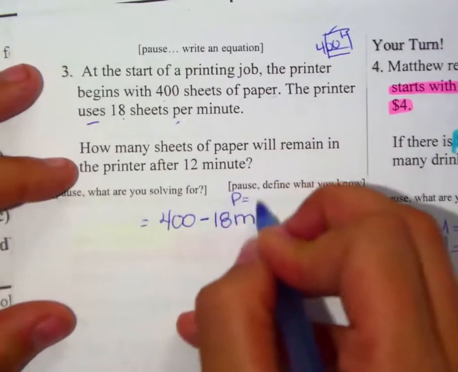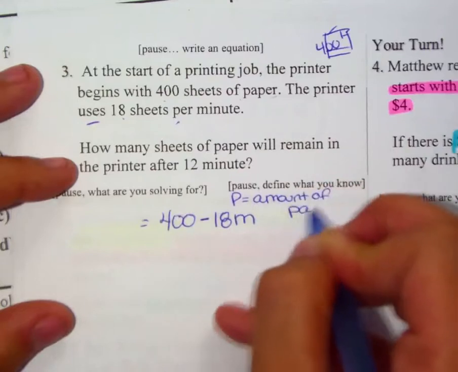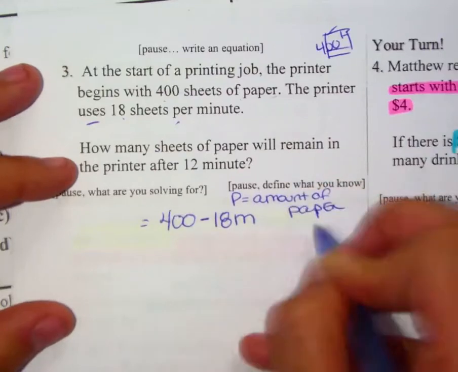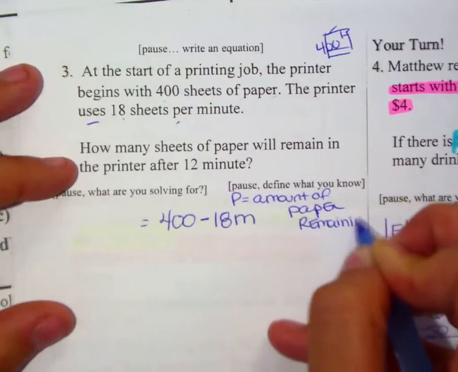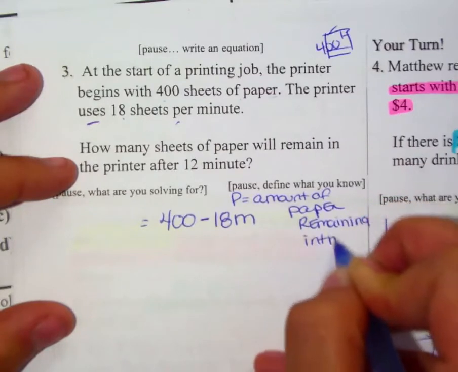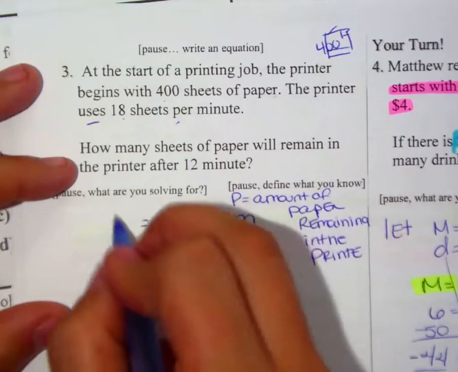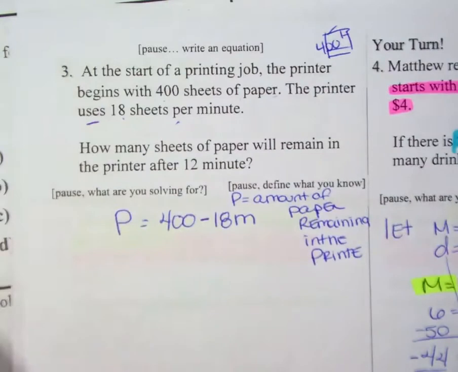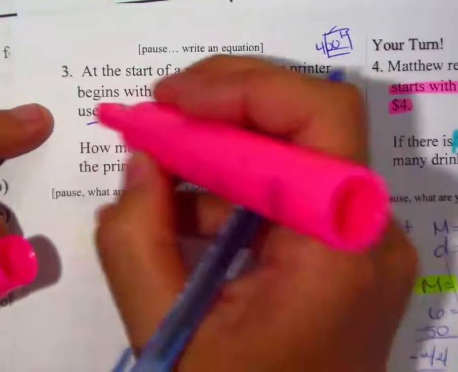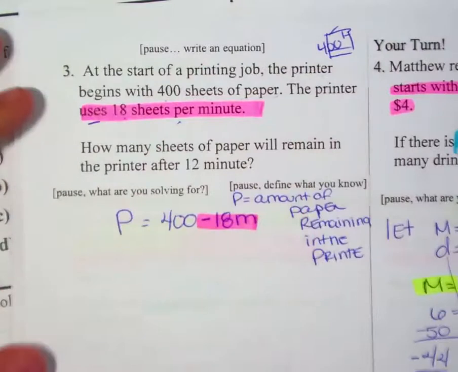So I'm going to let P equal the amount of paper remaining in the printer. So this will tell me how much is left. Quickly, to make sure you know, the printer uses 18 sheets per minute. That's the minus 18 term.